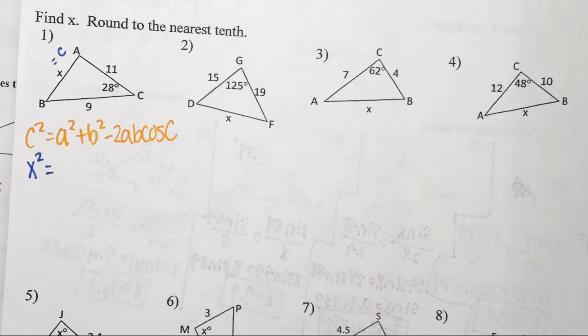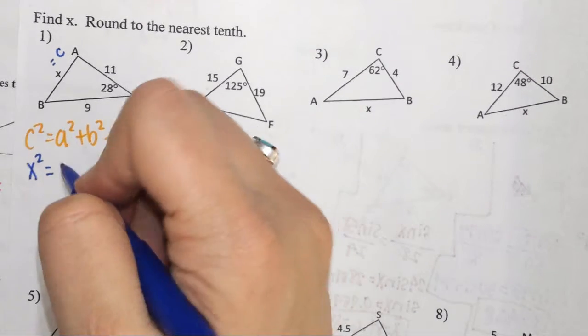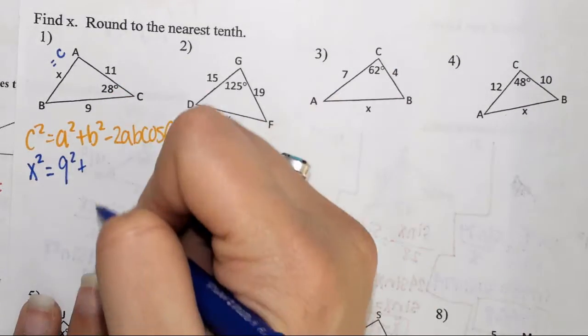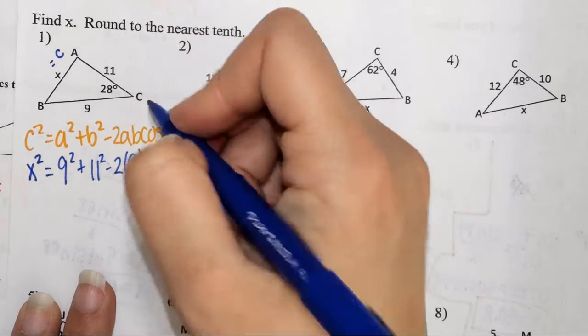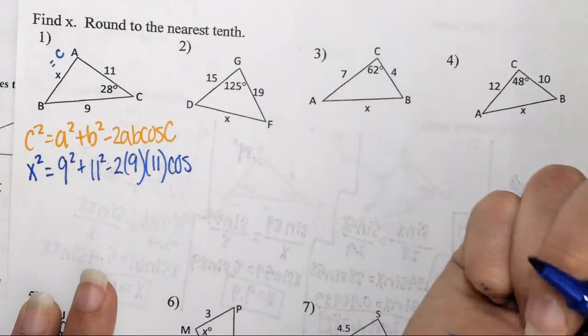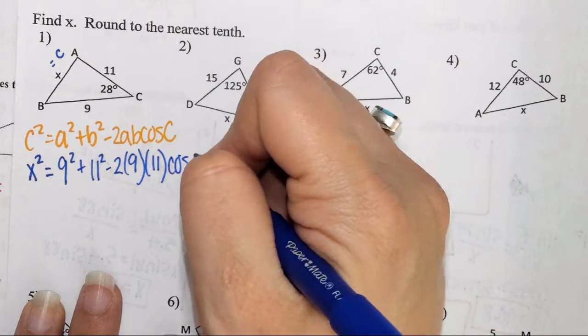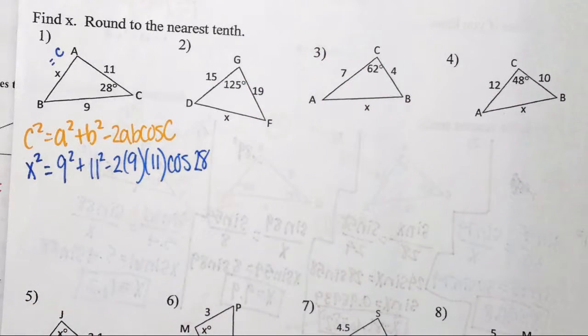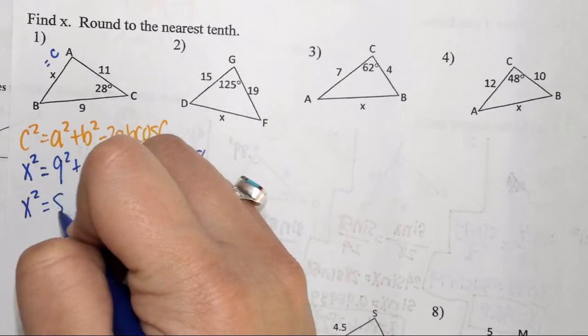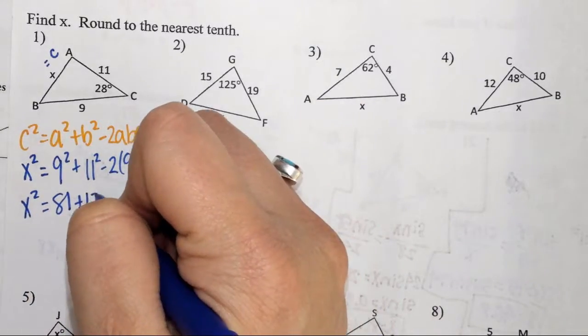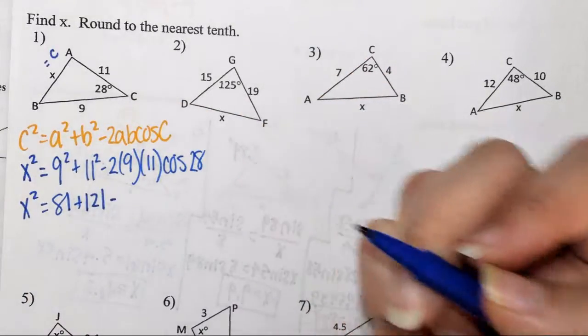Alright, what is A squared? 9. What is B squared? 11. Minus 2 times 9 times 11 times the cosine of, which is 28. If you need to work these out on a separate piece of paper, you may. Alright, what is 9 squared? 81. What is 11 squared? What is 2 times 9 times 11?